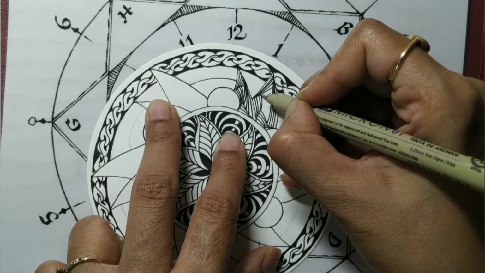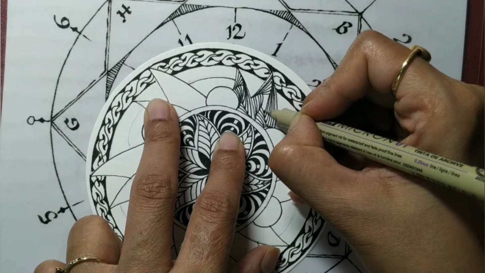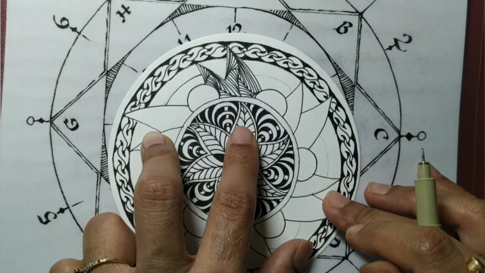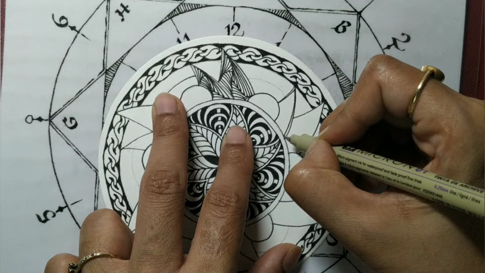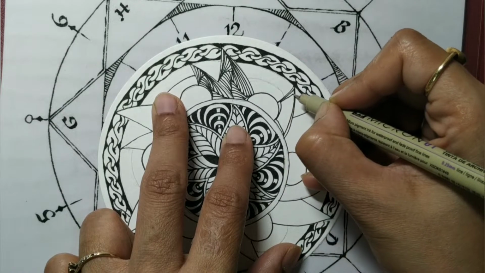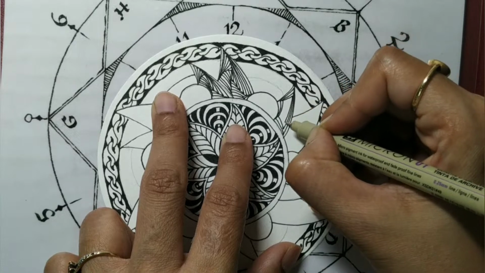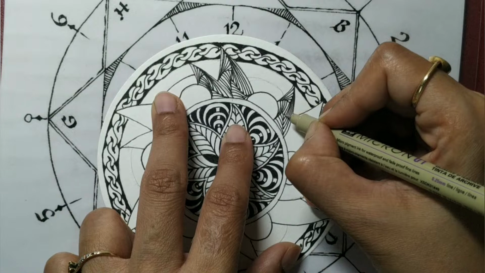I'm going pretty slow. It's pure line work. Same exercise for all. Take your time.